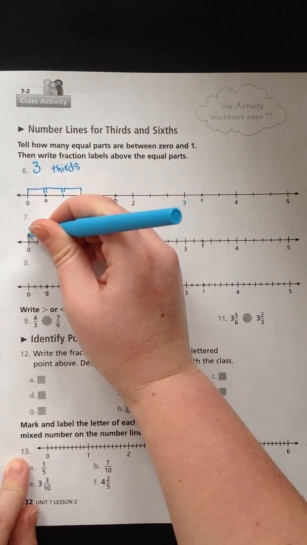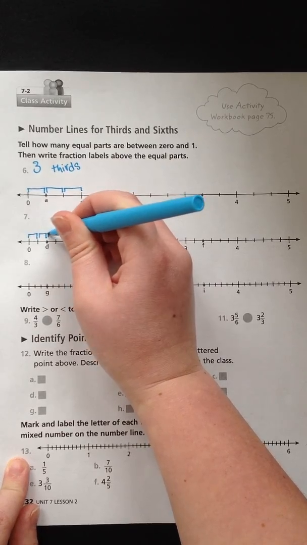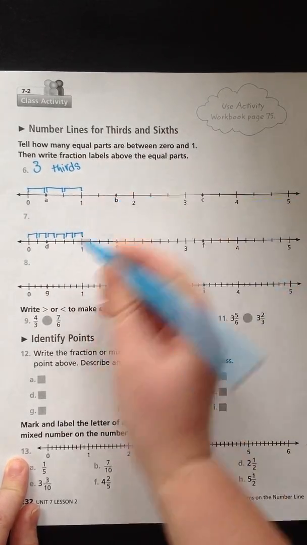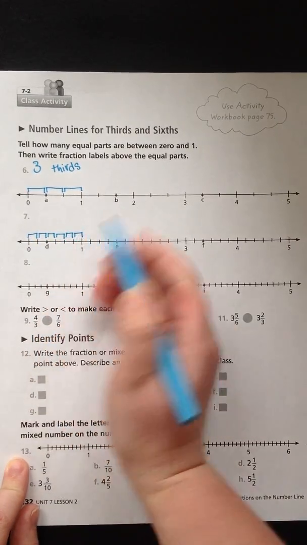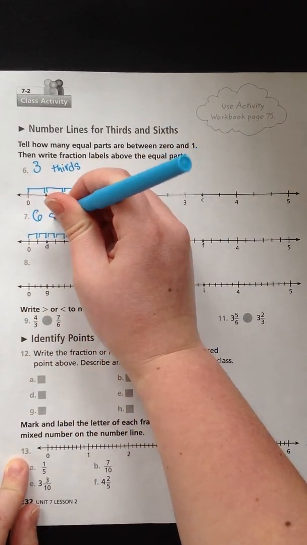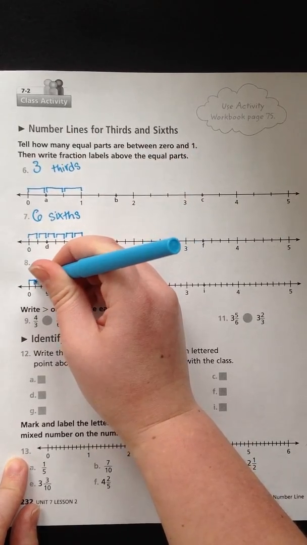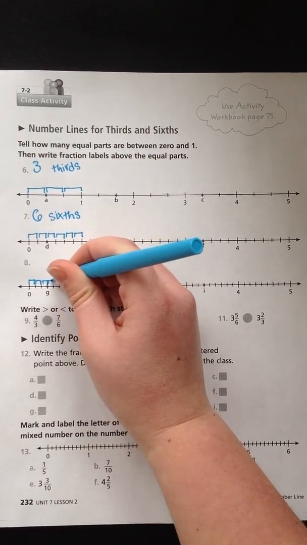All right, let's look here. I have an equal part here, here, here, here, here, and here. So 1, 2, 3, 4, 5, 6. I have 6 equal parts. This is split into sixths. And oh my goodness, I have so many here.